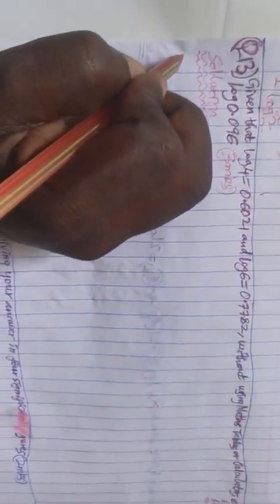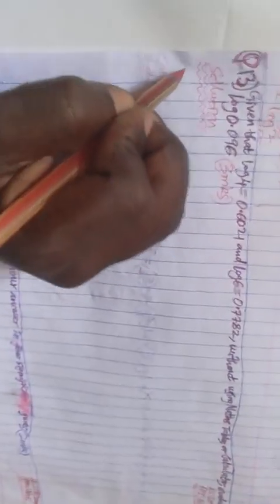This was the KCSE question for the year 2008, paper 1, number 14. You can refer to these questions if you have the past papers, please. I am giving the correct answers. Now for this question, solution.